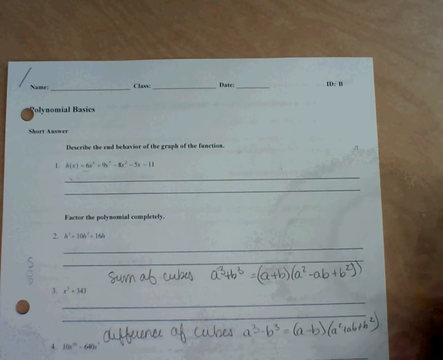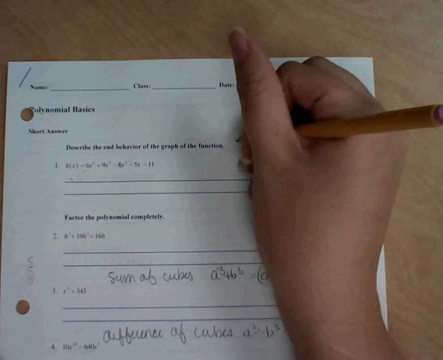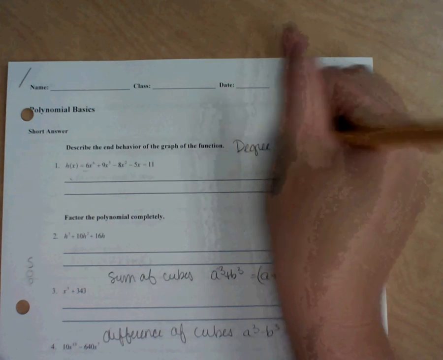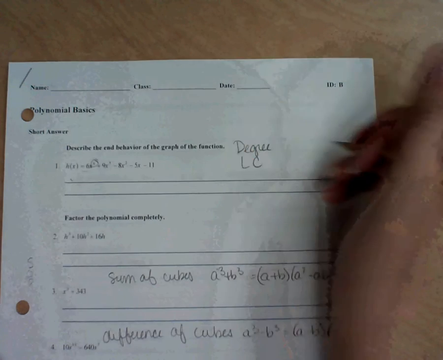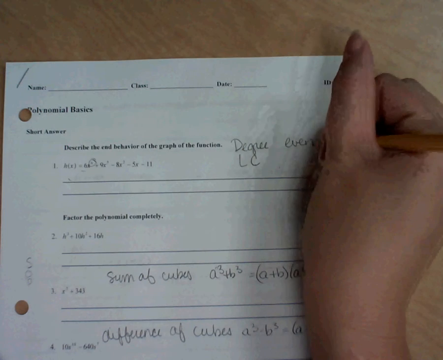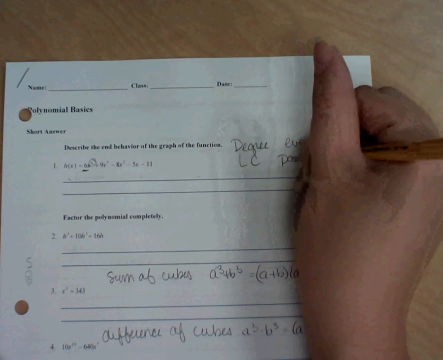So the first one asks us to describe the end behavior of the graph of the function. The end behavior is determined by two different things, the degree and the leading coefficient. If we look at this, the degree right here is 6, so that's an even number. And our leading coefficient is also 6, that's a positive number.